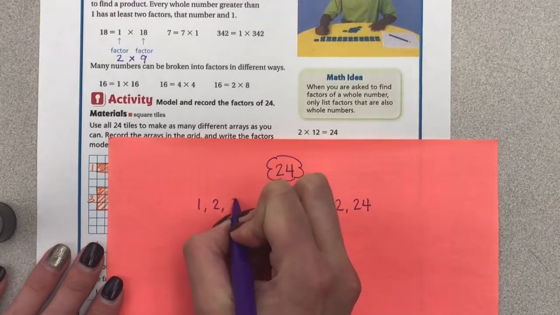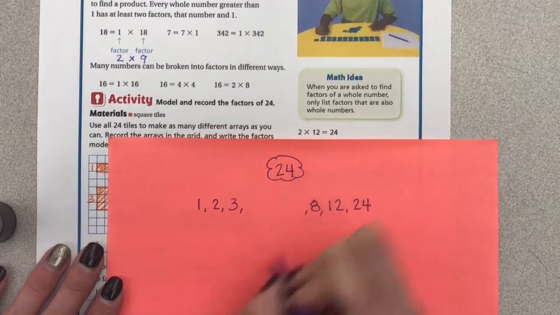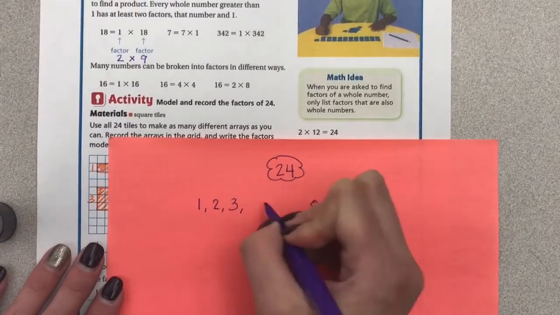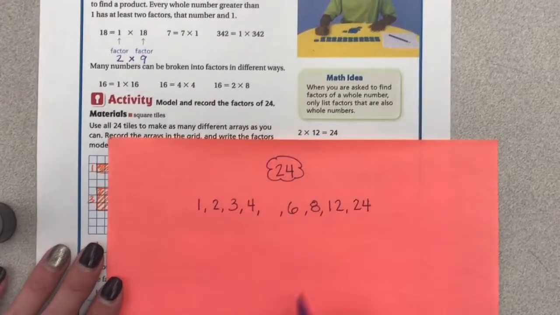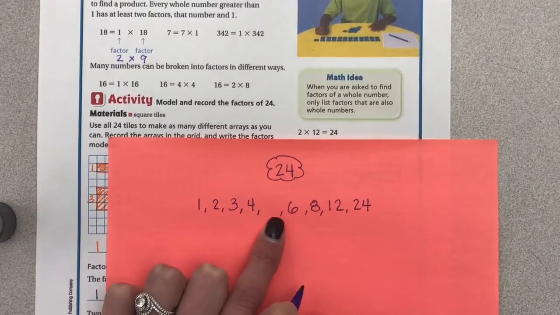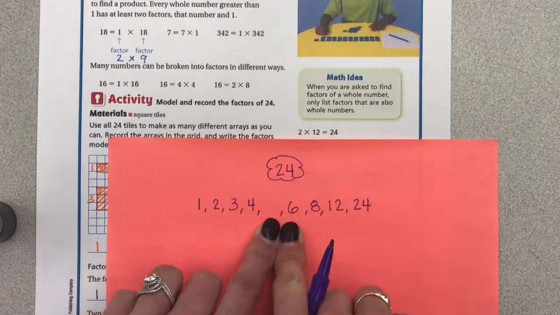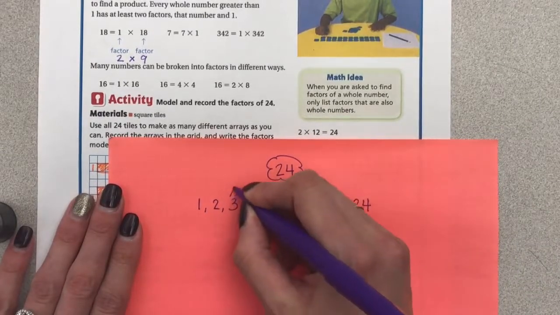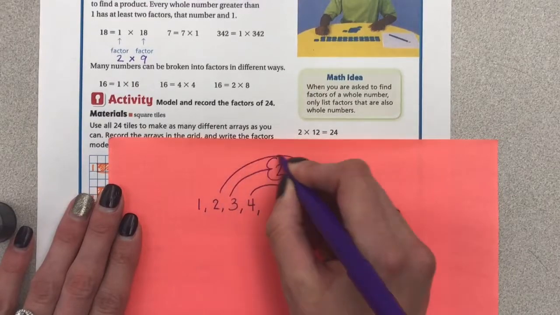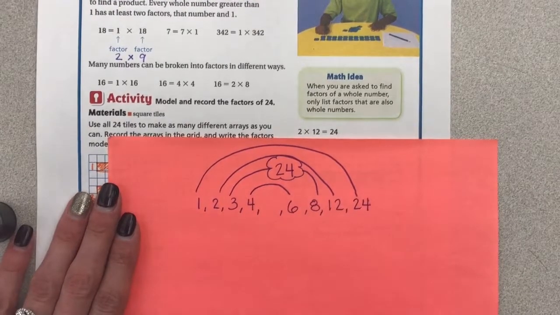Now I'll go to my next number, 3. Does 3 go into 24? Yes, it does. 3 times 8. And then I'll say, does 4 go into 24? Yes. 4 times 6. Now the only other number I have in between 4 and 6 is 5. And 5 does not go into 24. So I know that my rainbow is complete once my rainbow has come back to the middle and I have no other numbers in between. And then the rainbow part comes in because I can connect my factor pairs to each other to make it look like a rainbow.